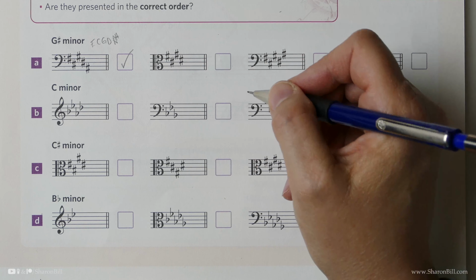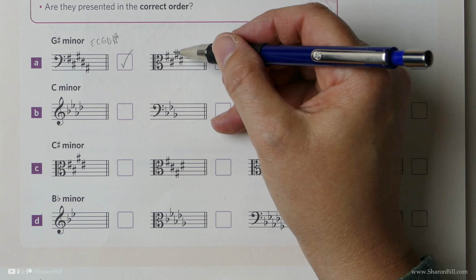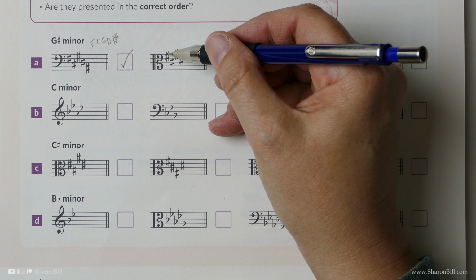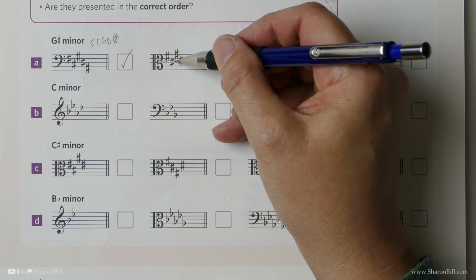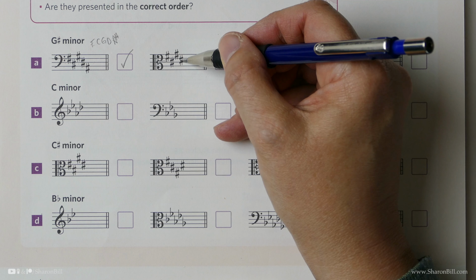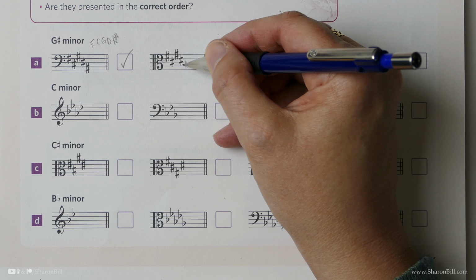Let's just look at these others and see why these aren't correct. Well, here, for a start, we've not got enough sharps, have we? Although this is in the alto clef, we've got C, D, E, F, C, G, D, but we haven't got an A sharp, which should be here.